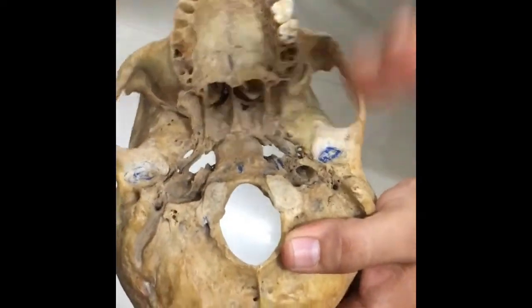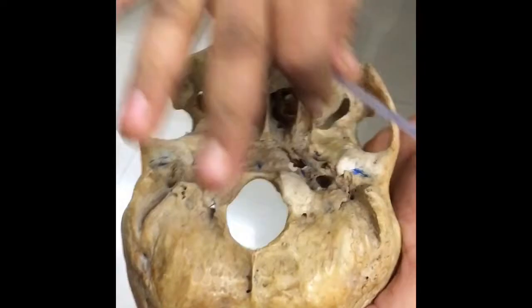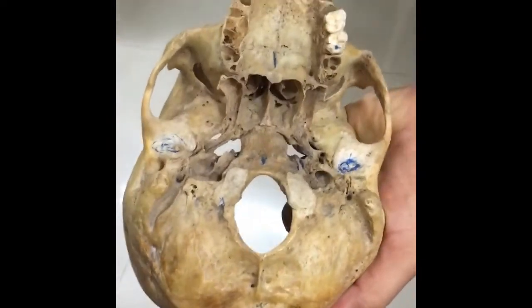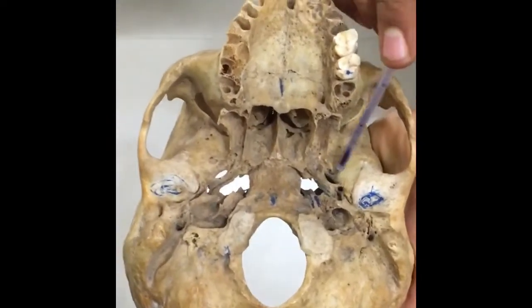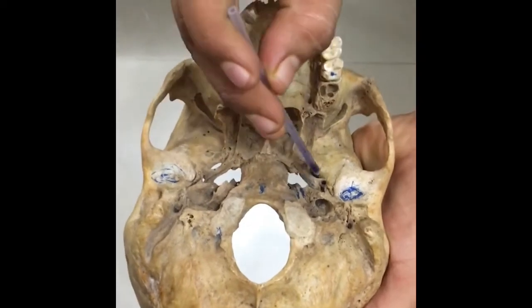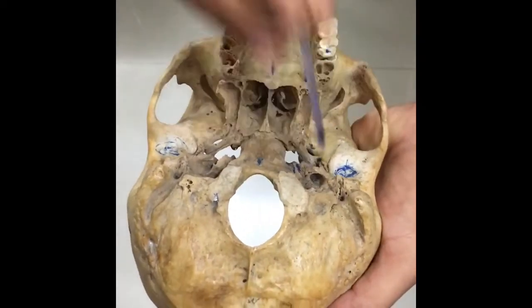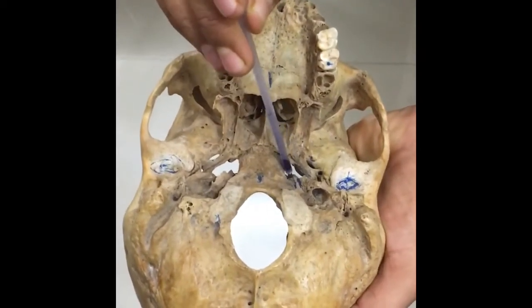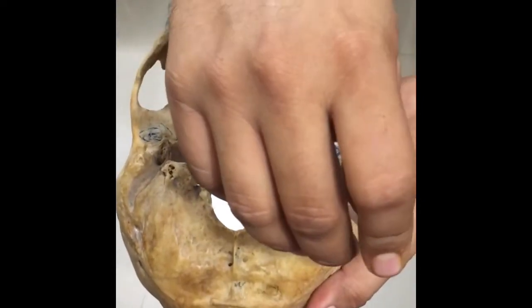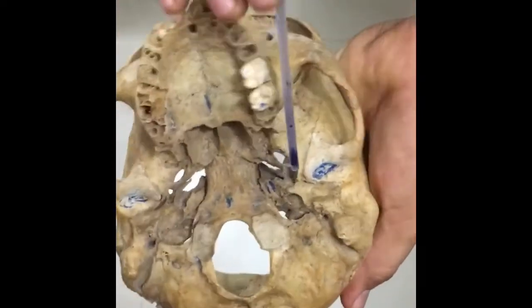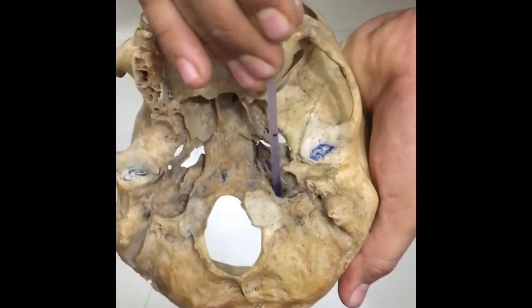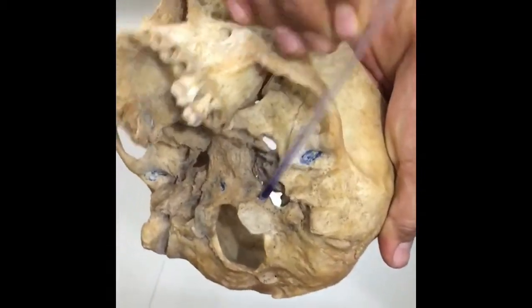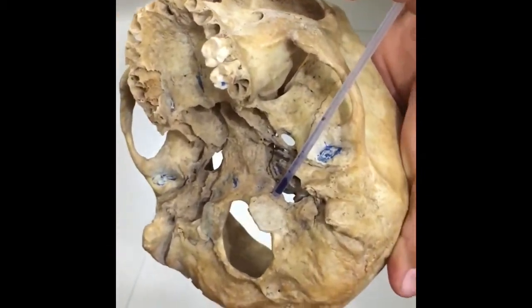Let's discuss these foramens again. On the base of the skull, identify the foramen ovale, foramen spinosum, foramen lacerum, carotid canal, jugular foramen, and this portion is known as the hypoglossal canal.